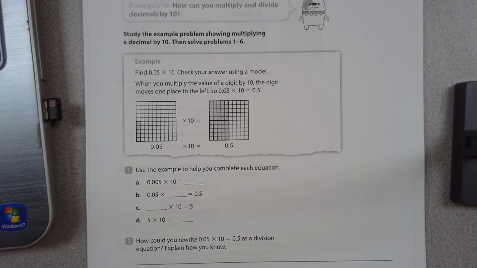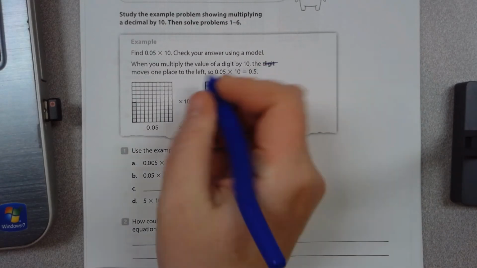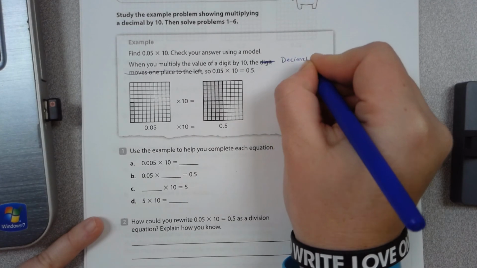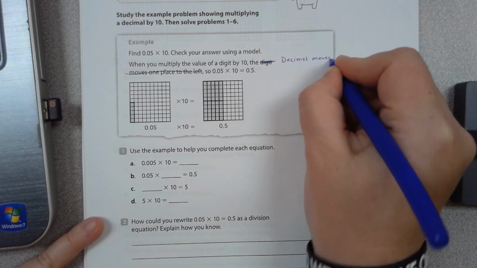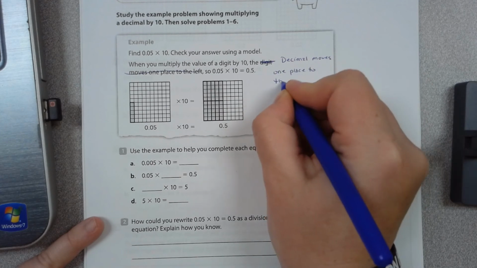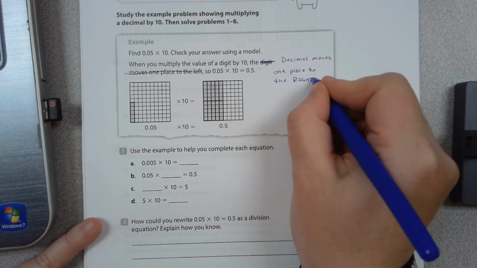Now, let's look at the example. It says find 500 times 10. Check your answers using a model. When you multiply by a value of 10, the digit moves one place to the left. But the way I say it, we say the decimal moves one place to the right. If I can spell right.